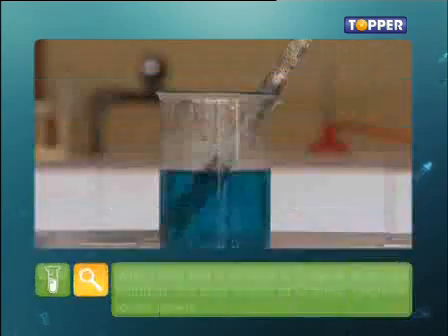Let's begin today's session with a quick rewind. You are aware that redox reactions are reactions in which oxidation and reduction takes place simultaneously. Recall that oxidation is the process of loss of electrons by any species and reduction is the process of gain of electrons by any species. Let us take an example of the reaction when a zinc rod is placed in copper sulfate solution.